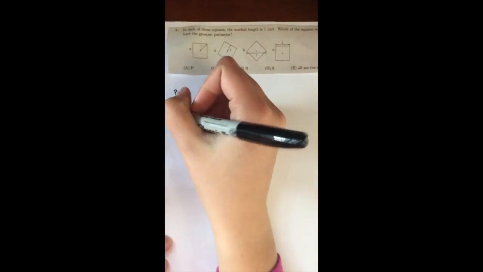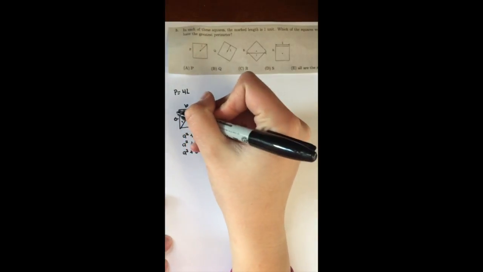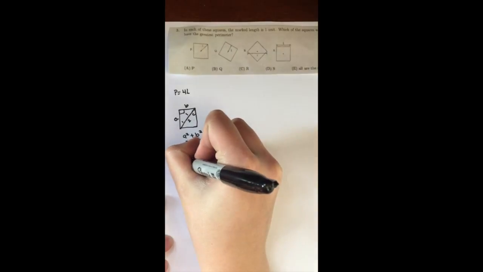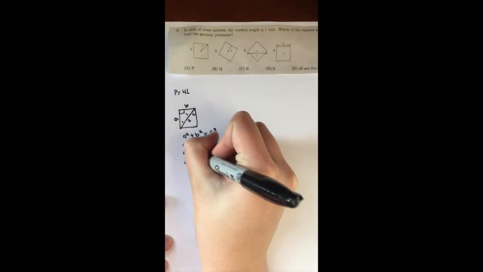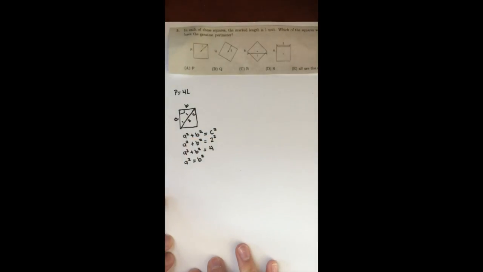Okay? We also know that the sides of a square are all equal, because that's basically the definition of a square. So we can additionally include that this side is equal to this side. So we know that a squared is equal to b squared. Now we can change the Pythagorean theorem to our favor, because a squared is equal to b squared.